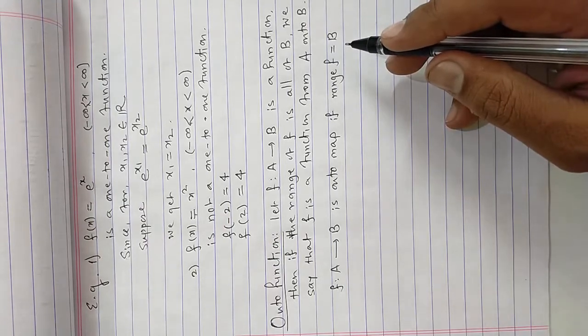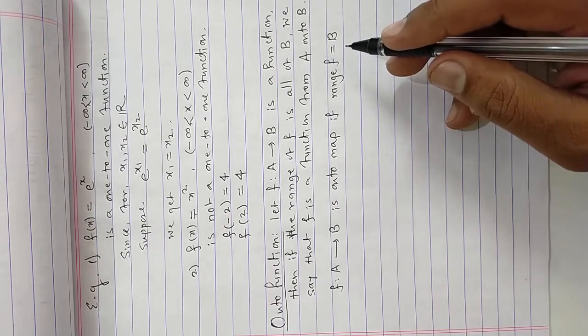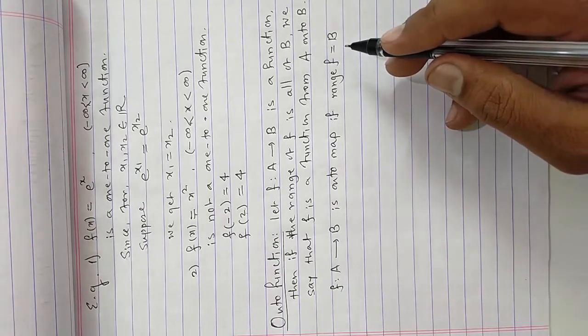Every element in the codomain is the image of some element in the domain. Right?